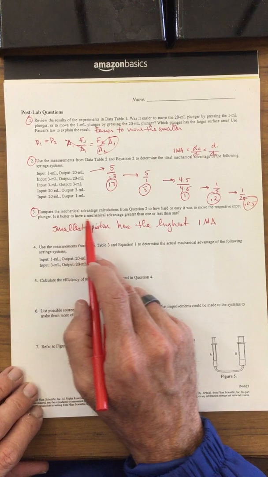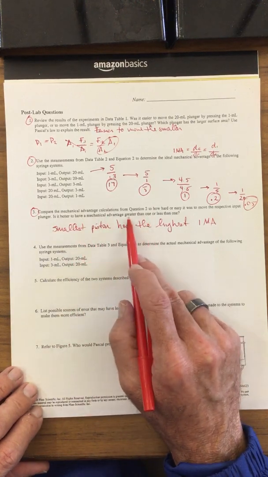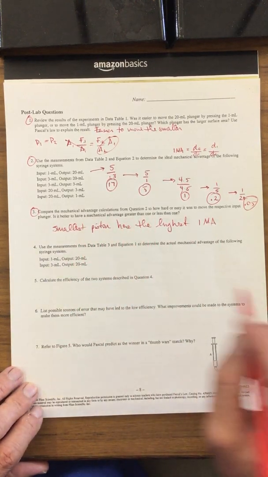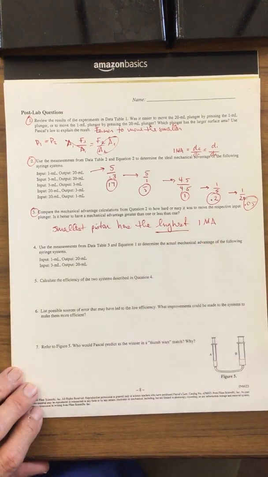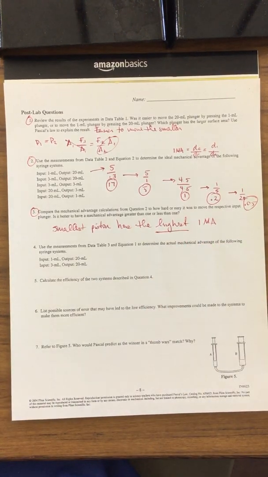And of course, is it better to have a large mechanical advantage? It's the highest. The higher, the better. Not more efficient, but the easier it is for you to use your machine. That's the third part, and that's the conclusion of this lab.